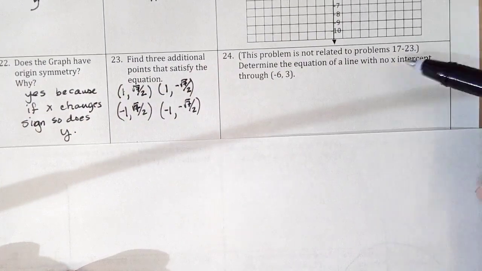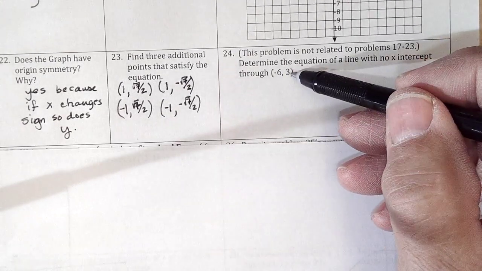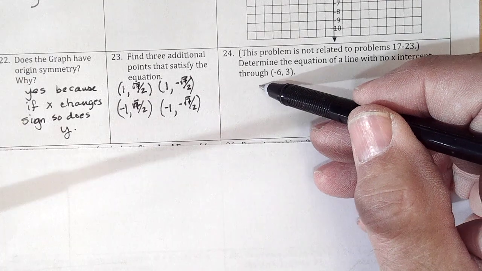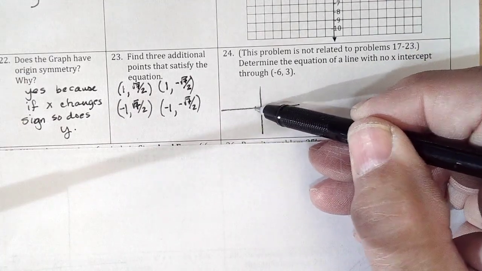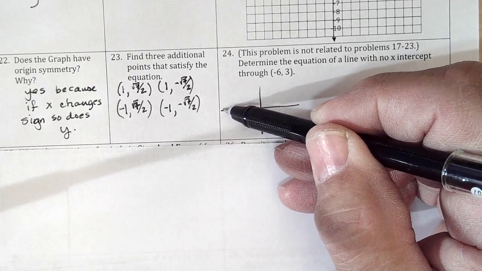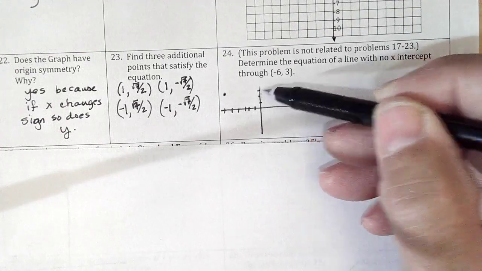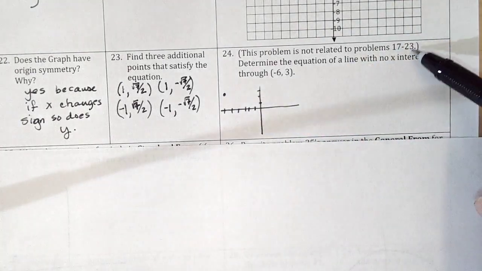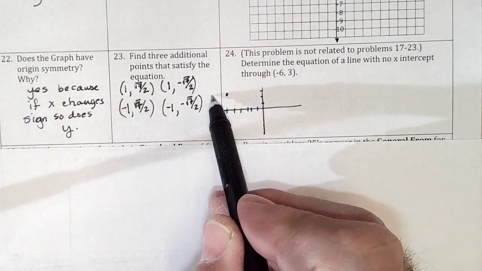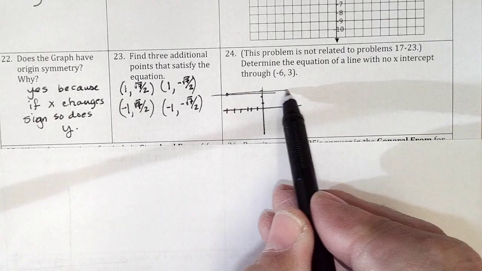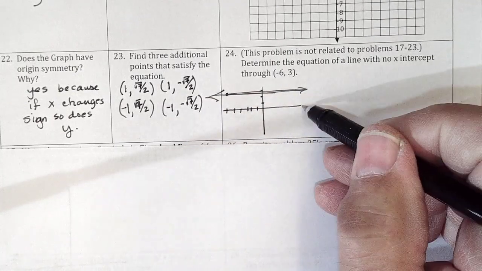This says, determine the equation of a line with no x-intercepts through (-6, 3). So negative 6, then 1, 2, 3 up, has no x-intercepts. That means it can't touch the x-axis, which means it would have to go like this. So what's the equation of a line that goes like that?